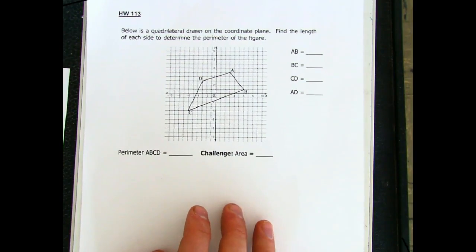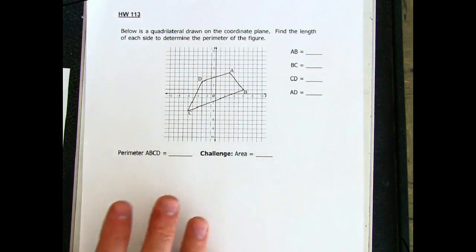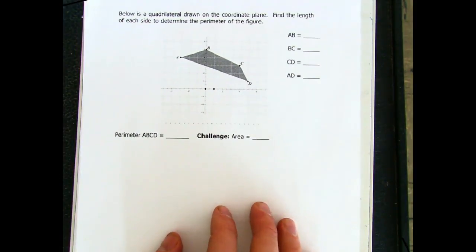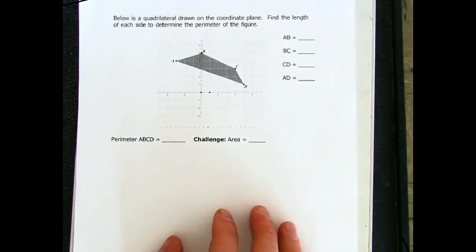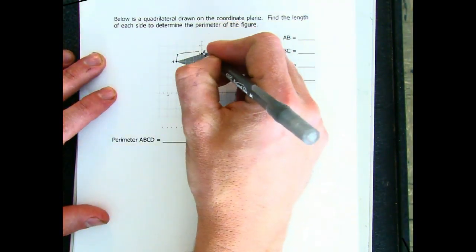Here we are, homework 113. So now we need to try it out. I'm going to switch it and do the practice problem. Here it is. Below are the quadrilaterals drawn. Find the lengths. So if you notice, what are we creating for all of these?